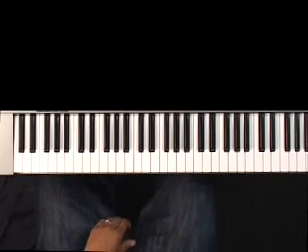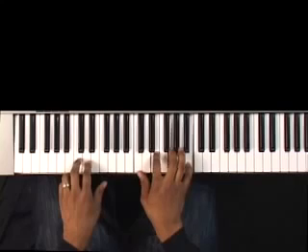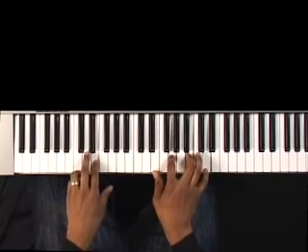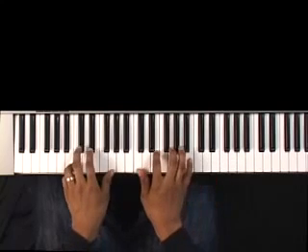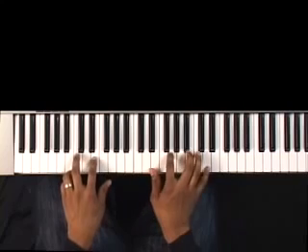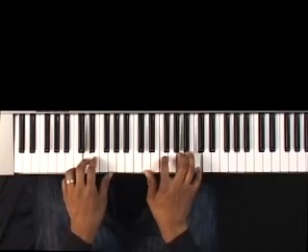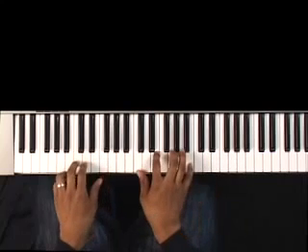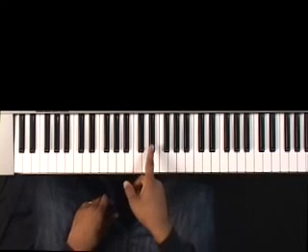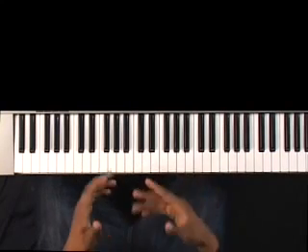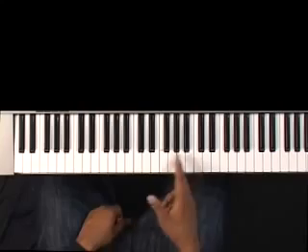Let me put that in context to a rhythm. Now I'll add the borrowed chord. So as you see, I added the E flat major 7 in there, and it just gave it a different color. But as you know, it wasn't from the C major scale because there's no E flat.